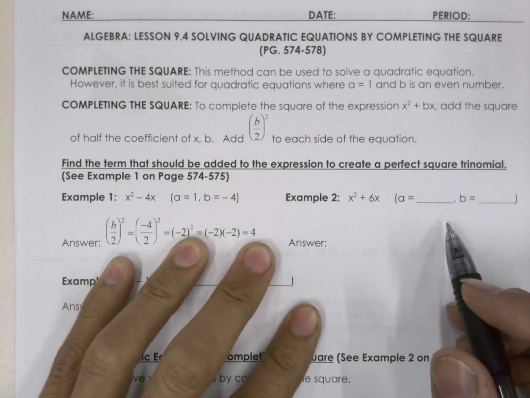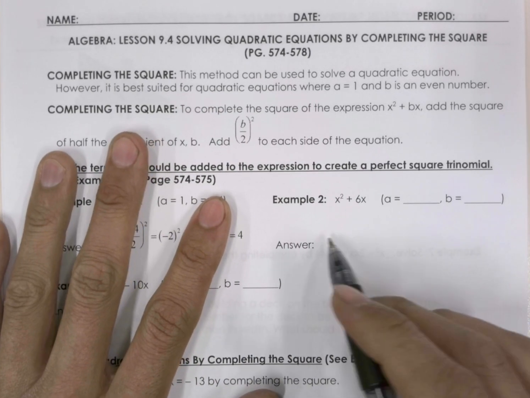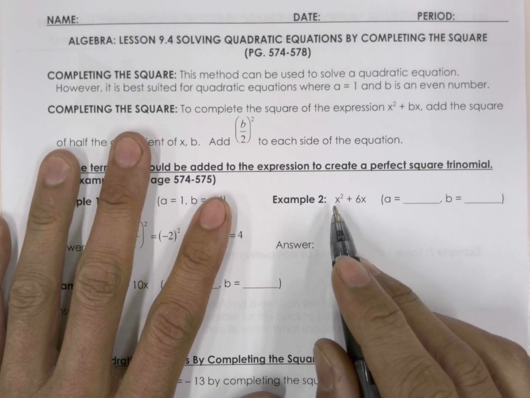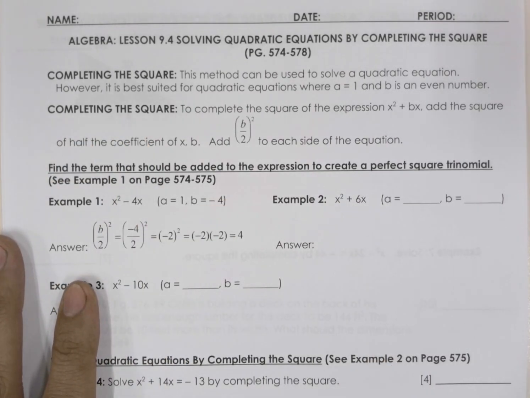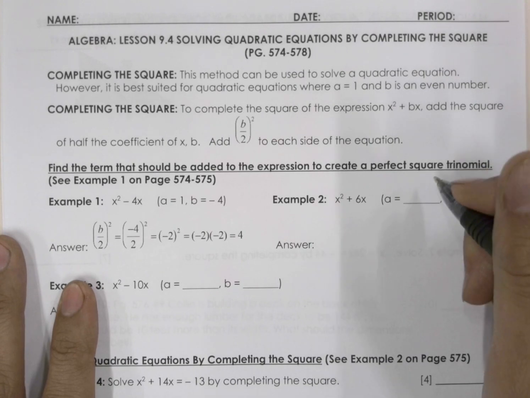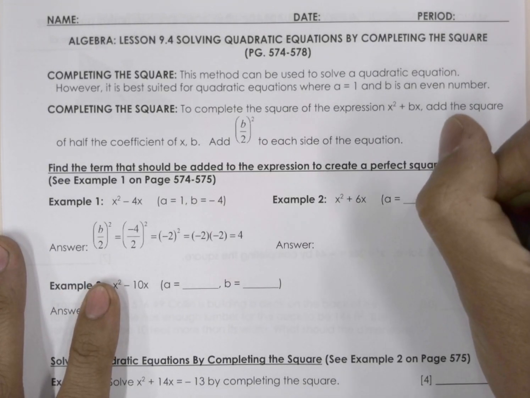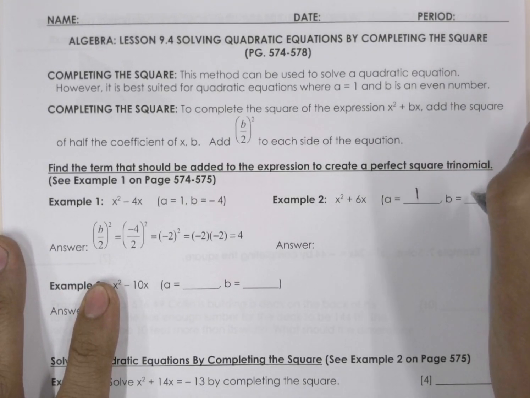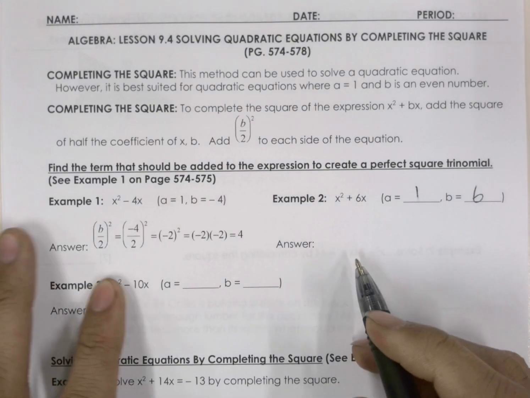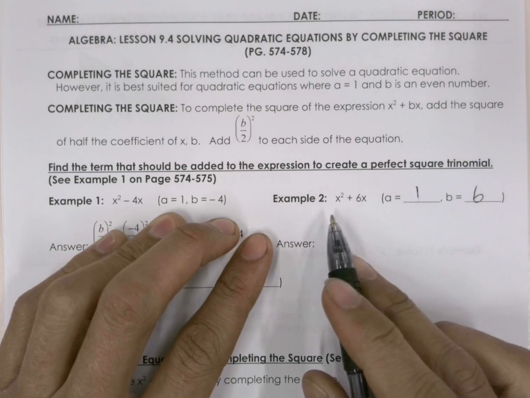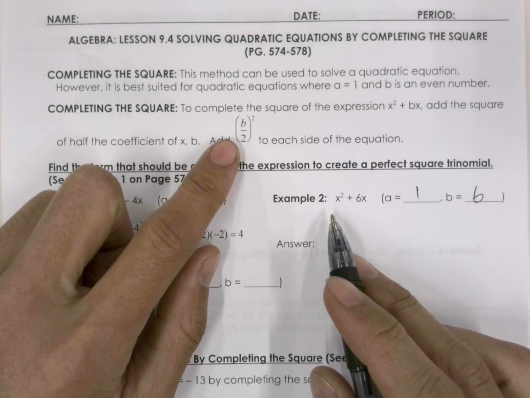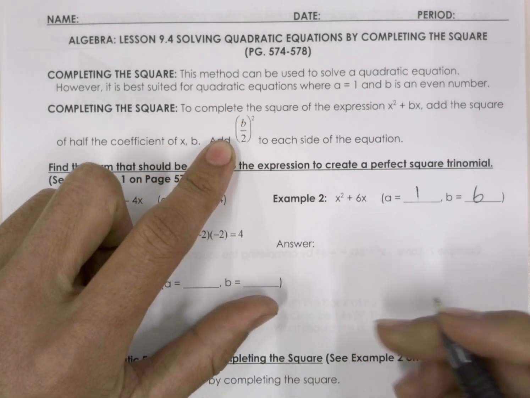And so what about example 2? What would we add to x squared plus 6x to make it a perfect square trinomial? Well, we would first identify our a and our b. So our a is 1 and our b is 6. And so what would we add to this expression to make it a perfect square trinomial? We would add b divided by 2, squared.